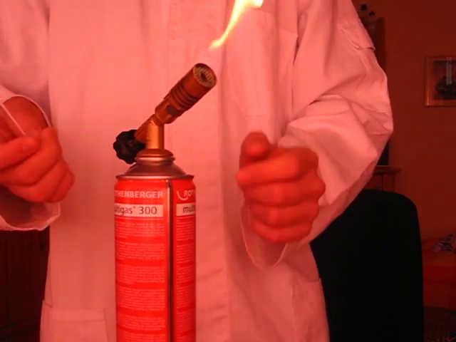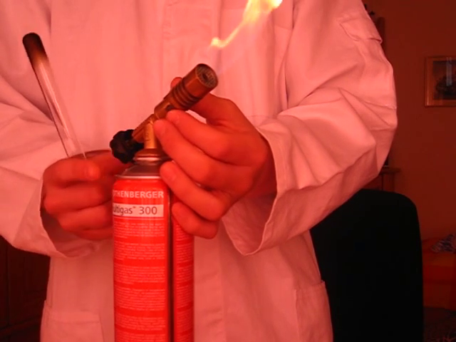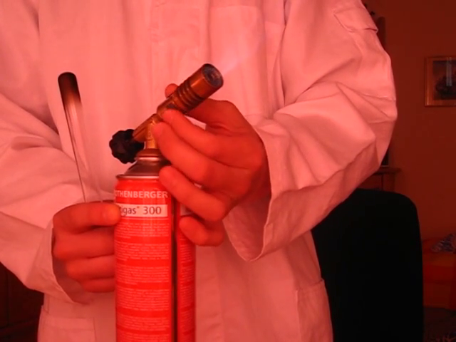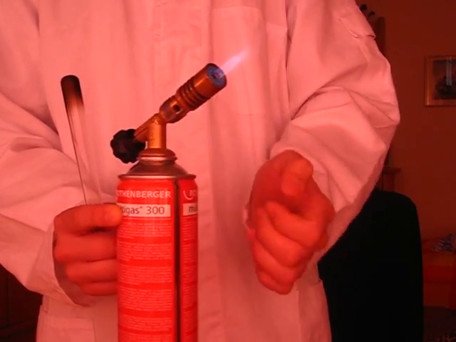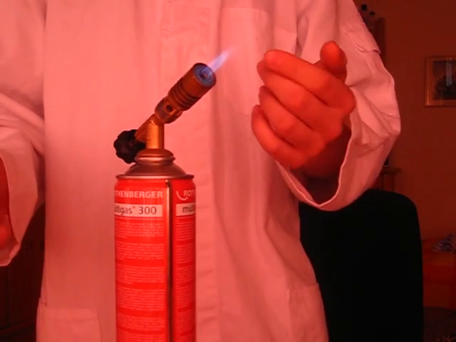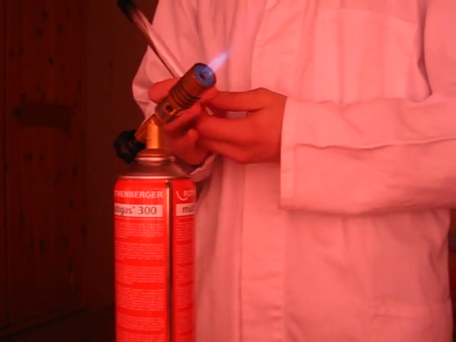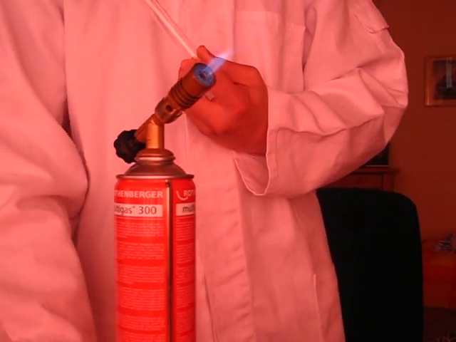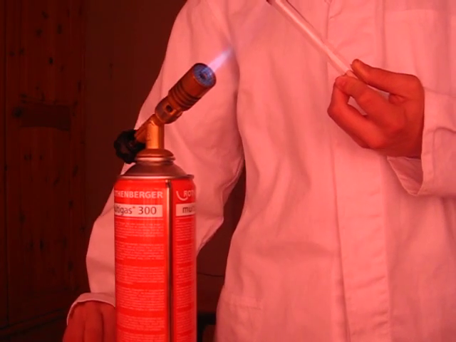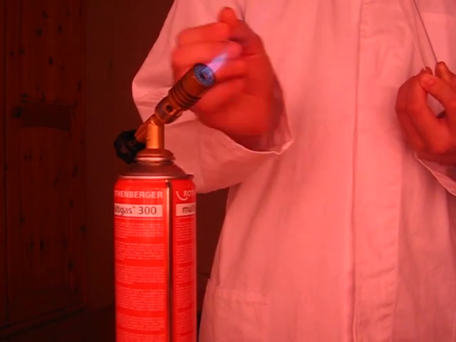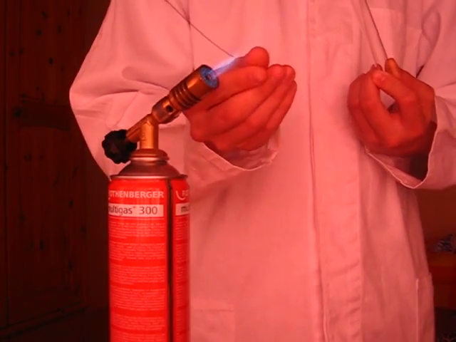So if we want to use the Bunsen to sterilize equipment, we turn the metal back and get this much hotter, blue, invisible flame. Now this flame has two types of zones. The first zone is this zone. This is the zone which is not hot enough.